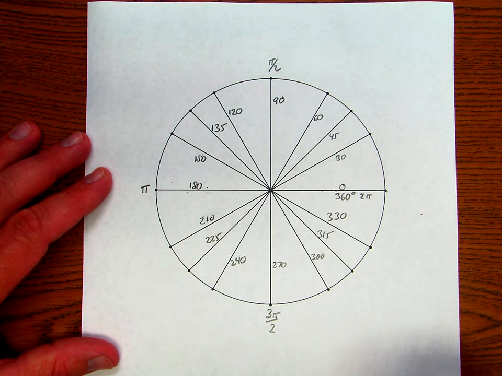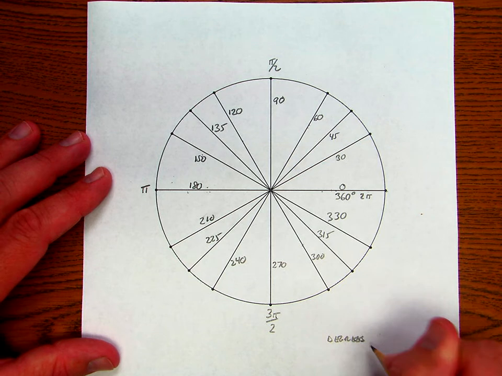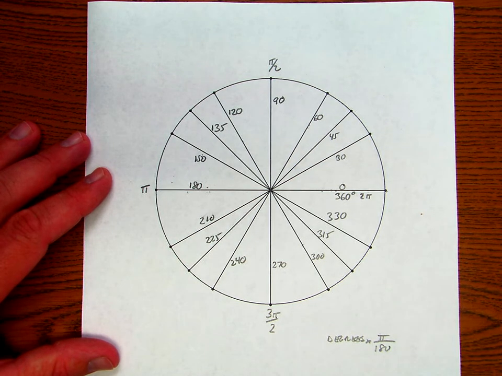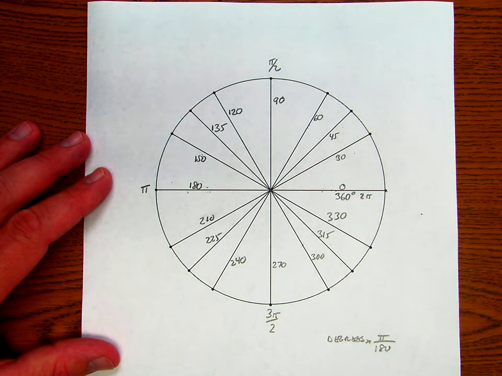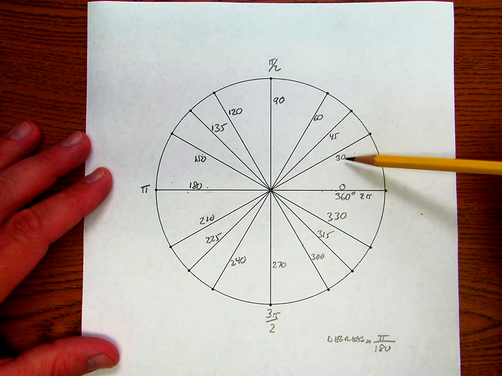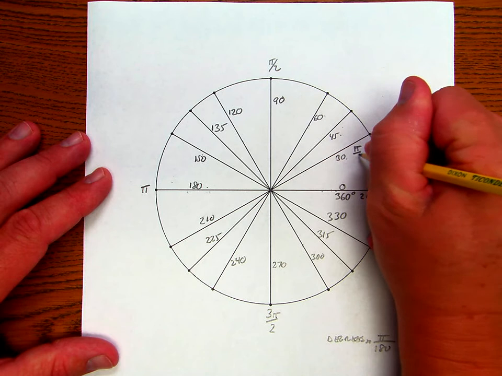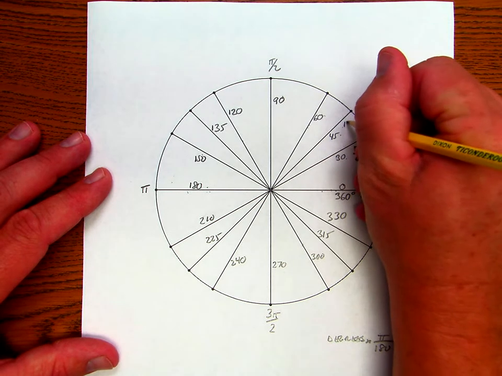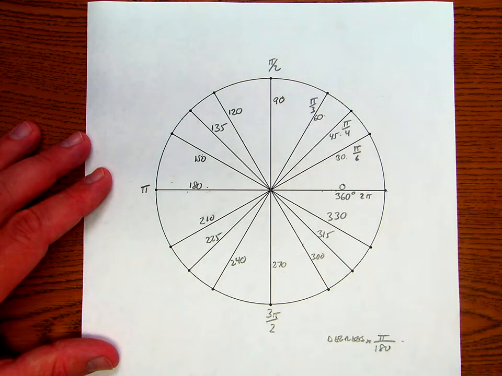If you forget, if you want to go from degrees to radians, you multiply your degree number times pi over 180. The first quadrant angles are ones you also should know off the top of your head. If you don't, again, you can use the conversion formula for each one of these. 30 degrees is pi over 6. This is pi over 4. This is pi over 3.